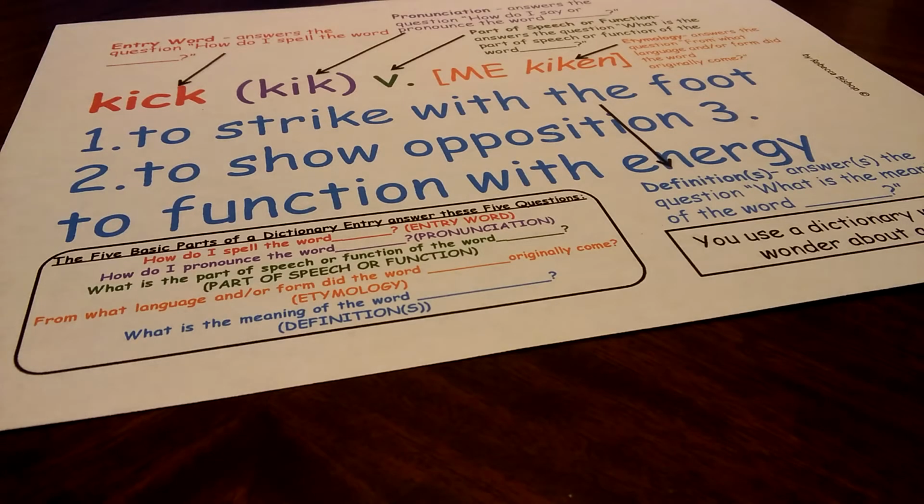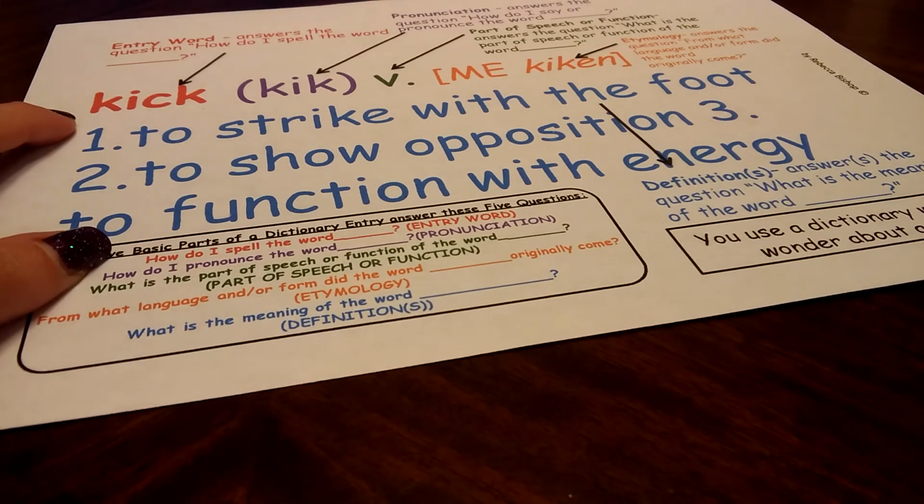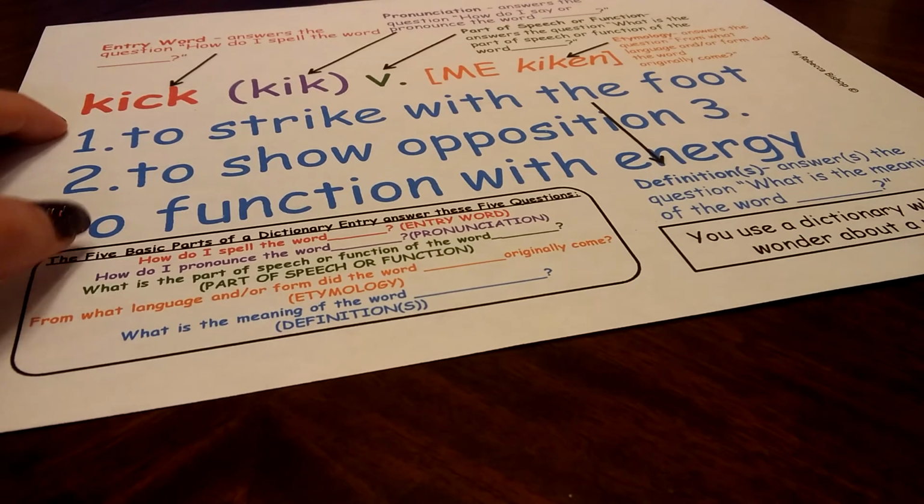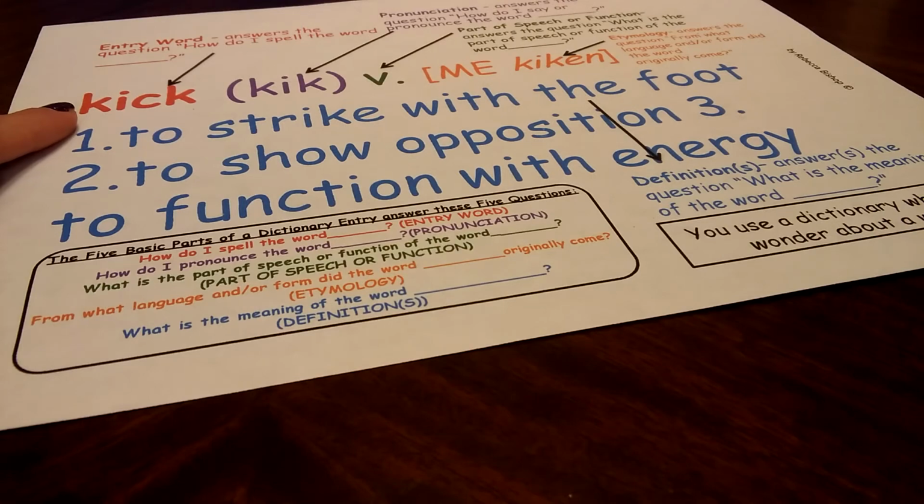This is an up-close example of an entry. The entry on this page is kick. Remember that an entry is just a word for the word you are looking up in the dictionary. I'm going to talk about each part that you will see when you look in a dictionary. Remember that not all dictionaries are the same, but they will be similar to this. So, as you can see up here, this is our entry word, kick.